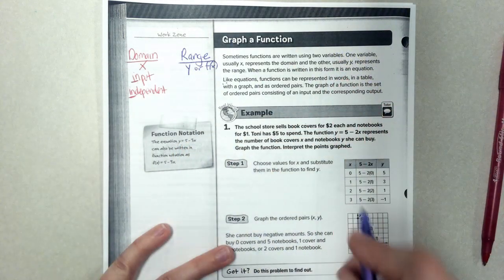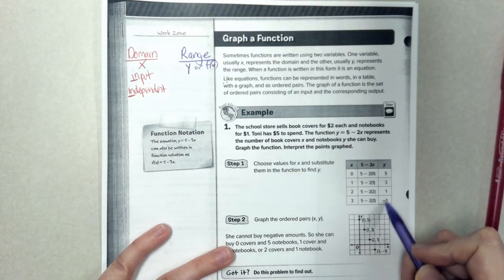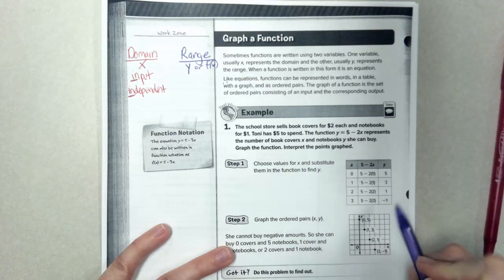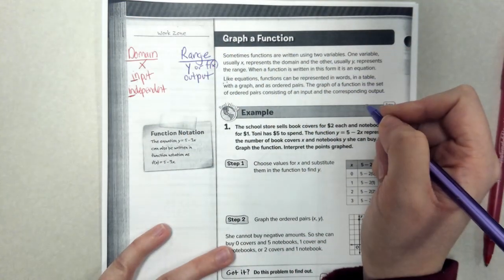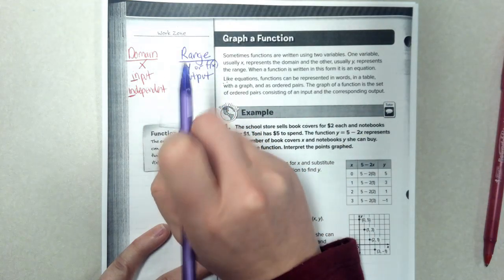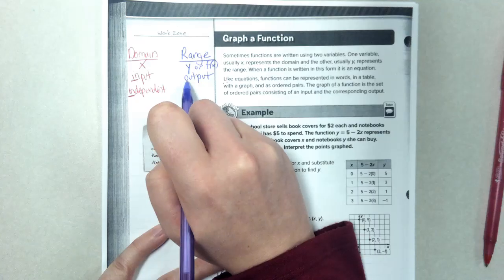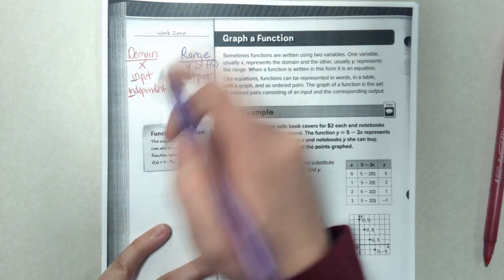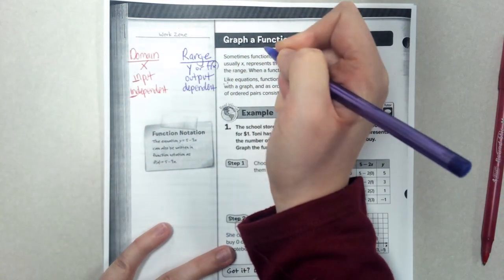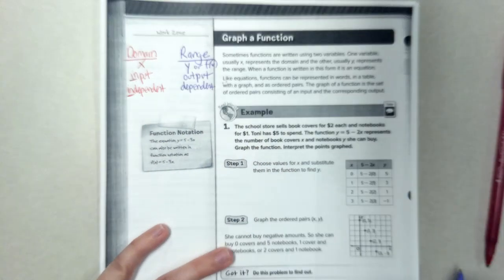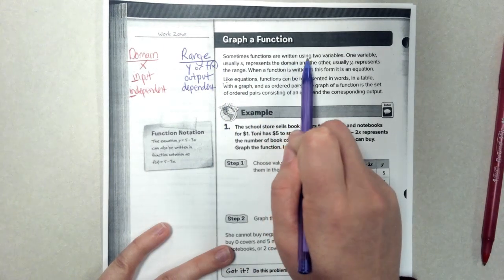Okay? Then instead of our input, this is going to be what we get after we plug something in, so this is our output, which means this answer depends on what we plug in to it. We get out dependent on what we put in. So this is the dependent variable. Okay?